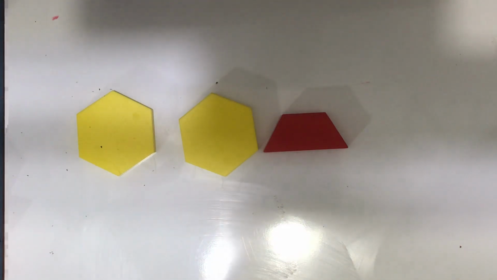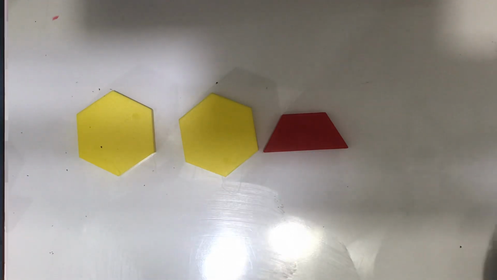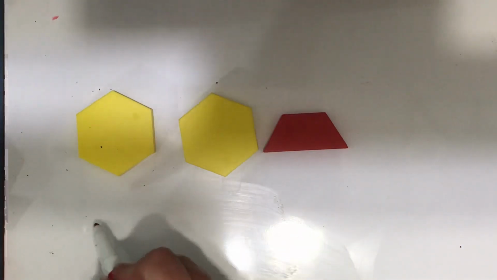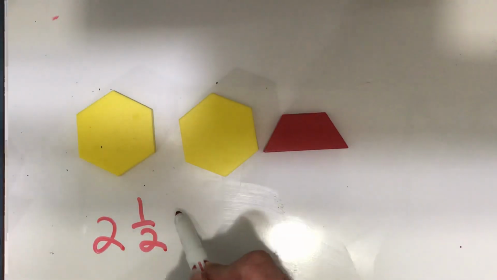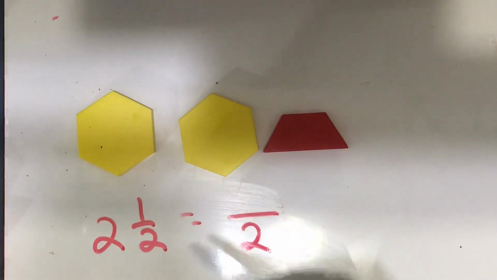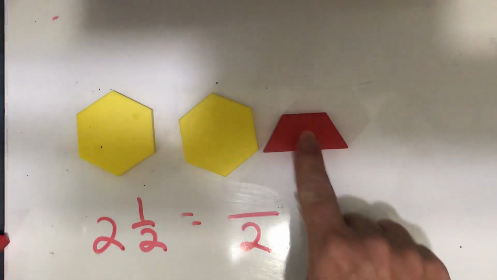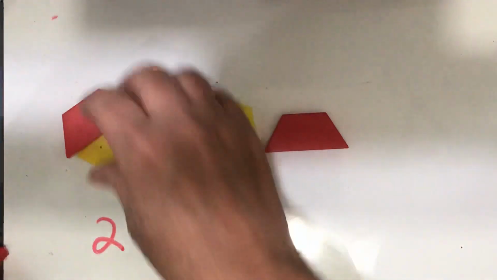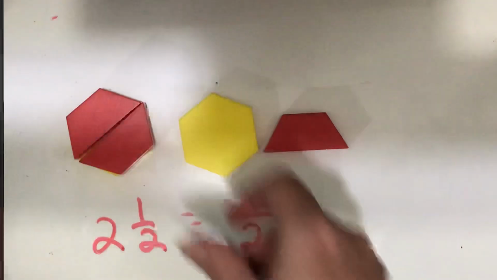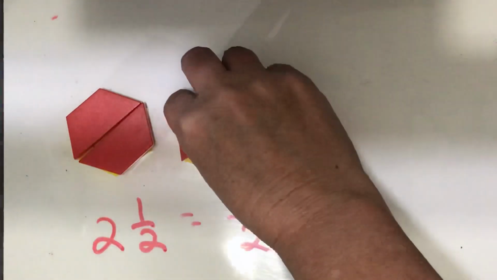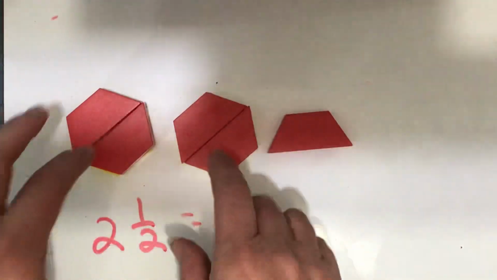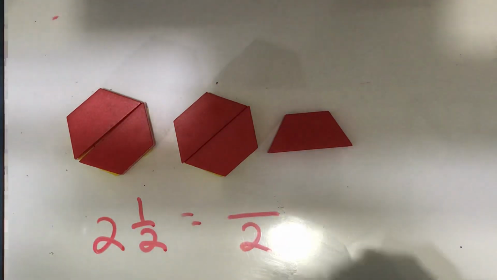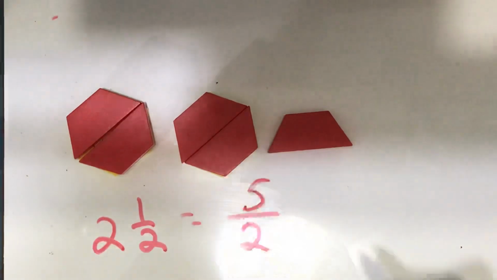Hello, fourth grade. Today we're going to work on mixed numbers and changing mixed numbers into equivalent fractions. So right here I have the mixed number 2 1/2, and I want to change this to a fraction to see how many halves I have. Okay, so I know that I have 1/2 here, but I can change each of my wholes into halves. It's 2 halves, and then 2 more halves for this whole. So I have 2, 4, 5. So 2 1/2 equals 5 halves.